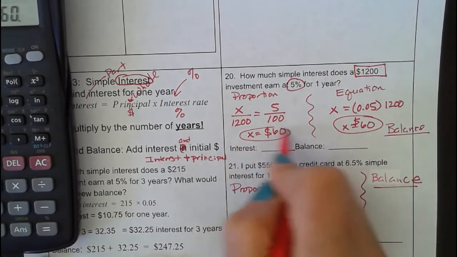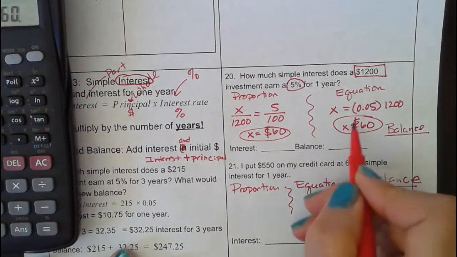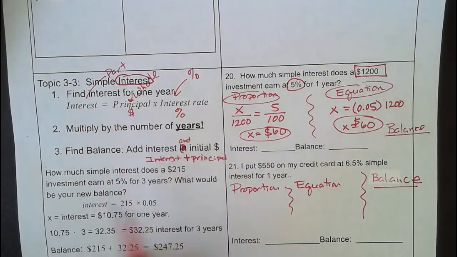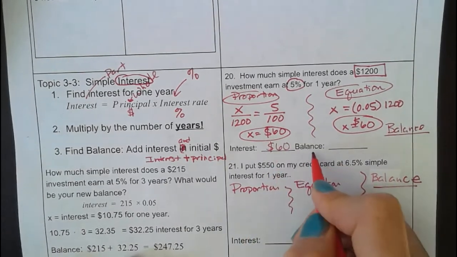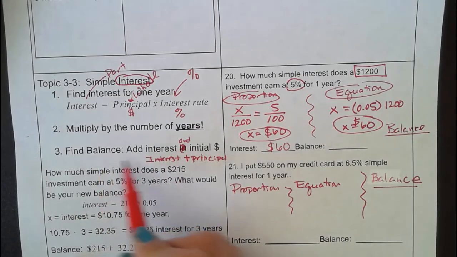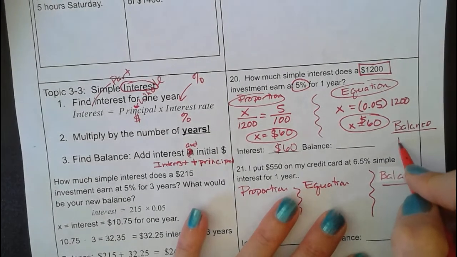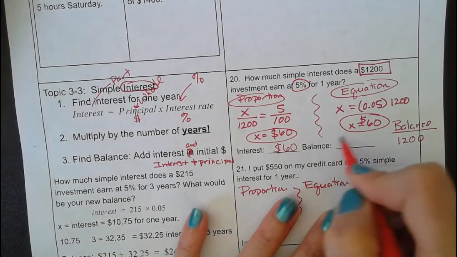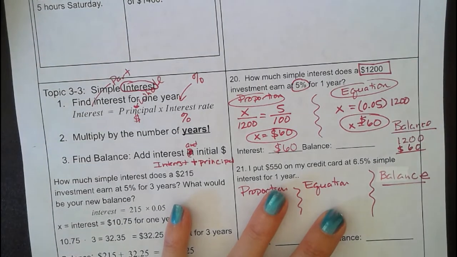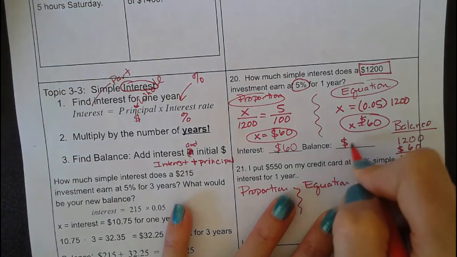Okay. We could cross multiply here. We could do Schwoopy method here. This is just multiplication. So two different ways of doing step one. Step one is finding the interest. And then step two is the balance. We're not going to have multiple years this year. So to find the balance, you take the interest and you add it to the principal amount. So you started with $1,200, but by investing it at 5%, you got $60 almost for free, just for letting them borrow your money. So our balance would be 1,260.